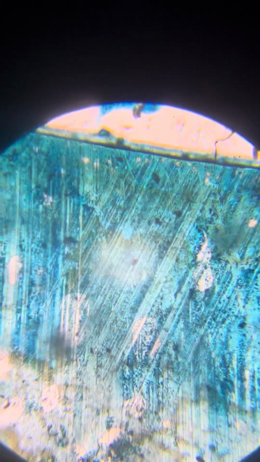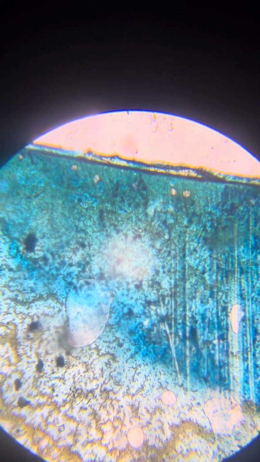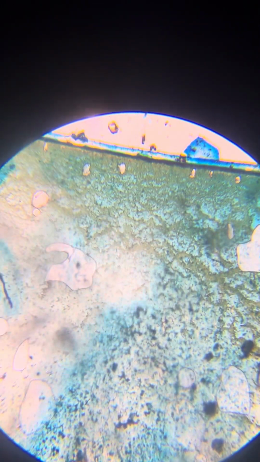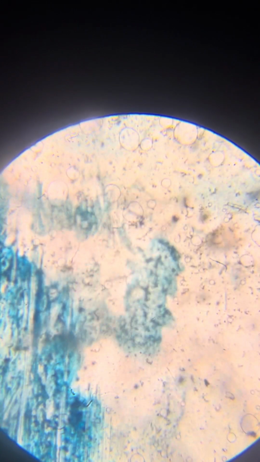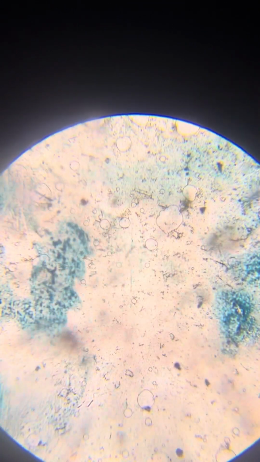It looks like a meteor, with lines. Nice.